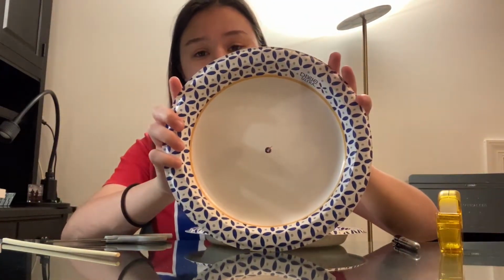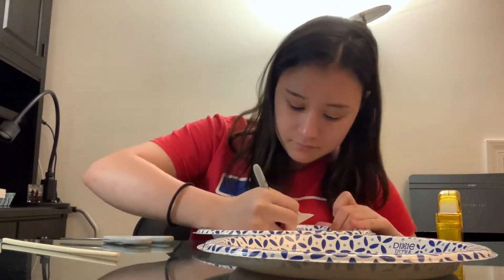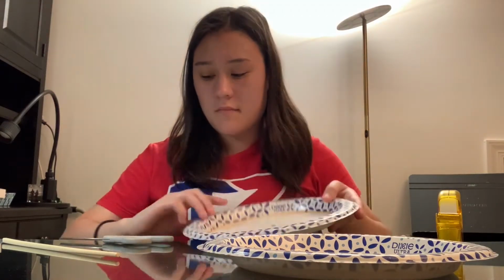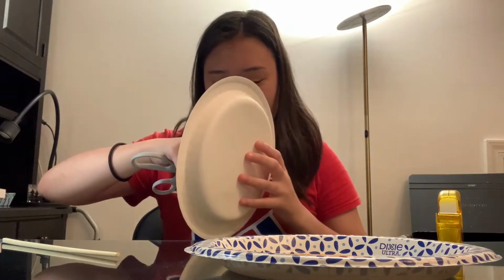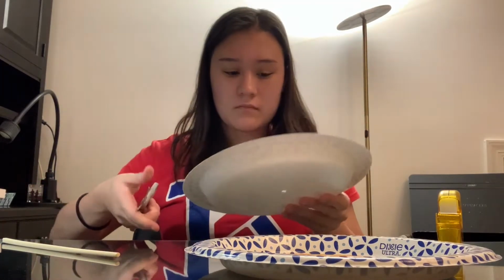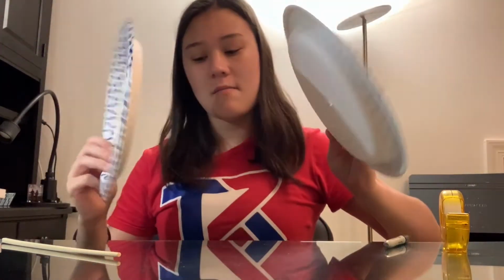Now that you have a hole in your plate, what you're going to want to do is repeat those steps with your second plate. Now that you have 2 holes in your plates, you can see them better from this side.